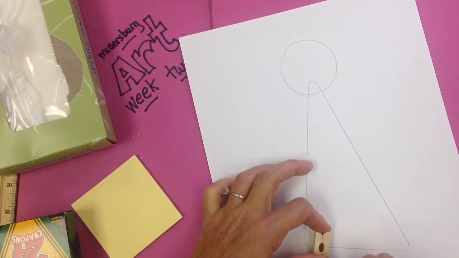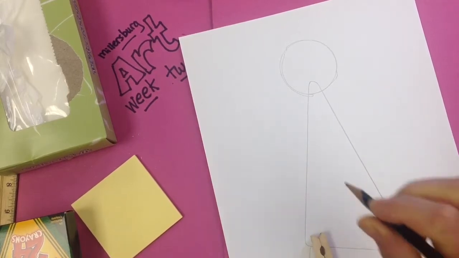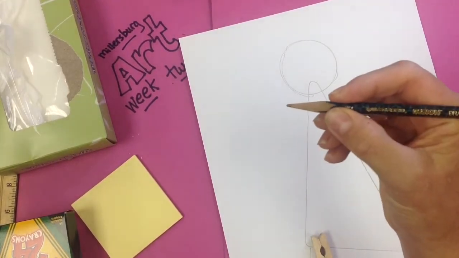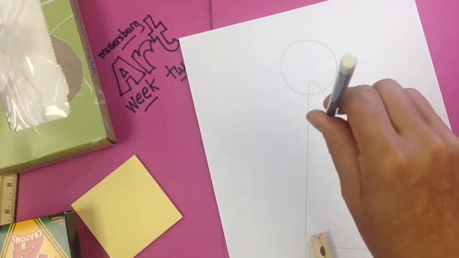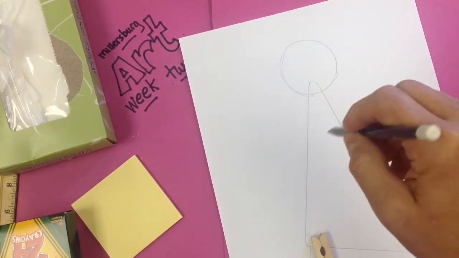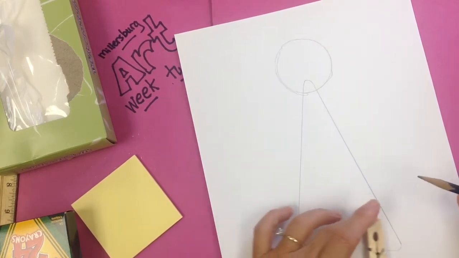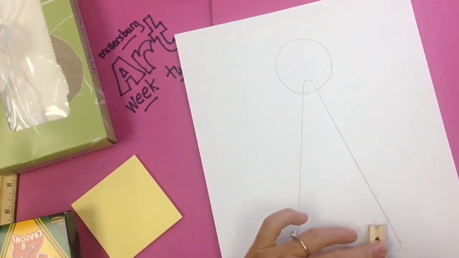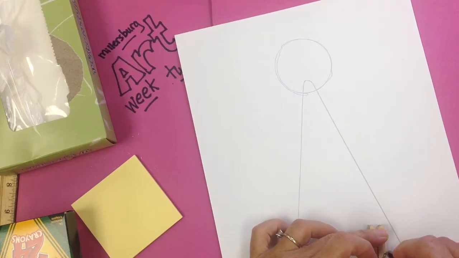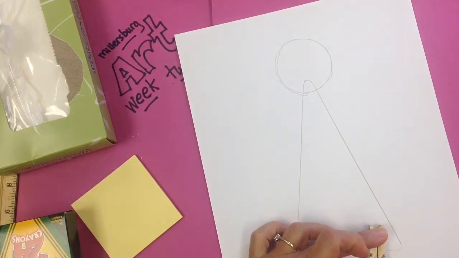Tracing can be a little tricky, so what you need to do is instead of holding your pencil the way you would normally write, I would like you to think about holding it straight up and down and a little bit farther back from the edge. When you trace an item, hold it very steady and hold your pencil straight up and down so that you're only going around the outer edge. It's tricky if you try to write with a pencil because you're going to tilt it, and sometimes you can get your pencil underneath the item. You don't want to get underneath the item. You want to go straight up and down.